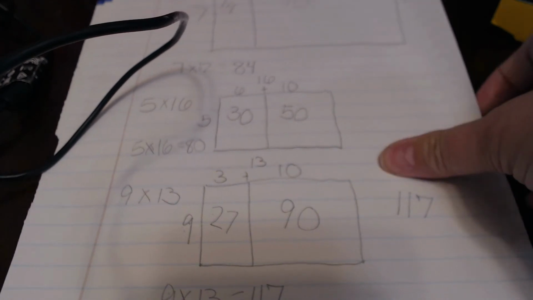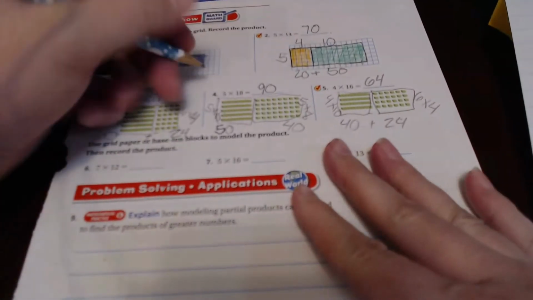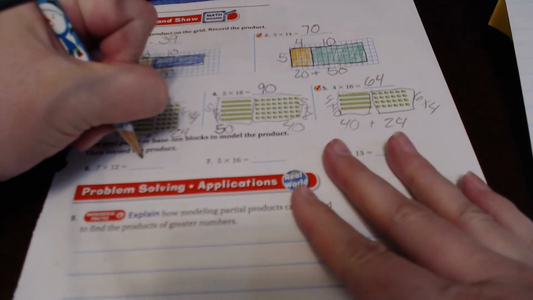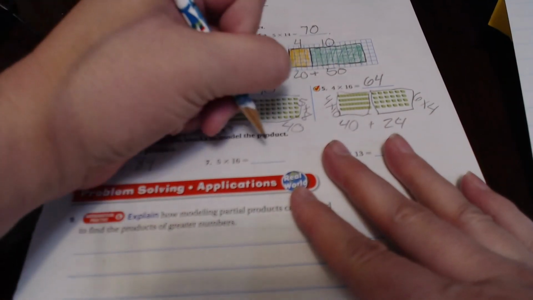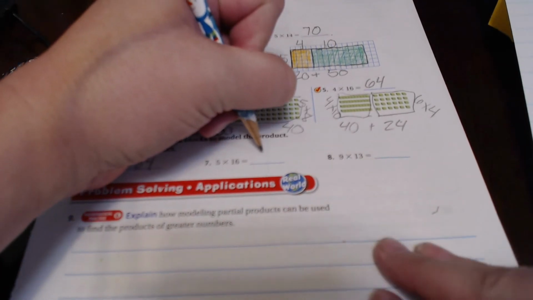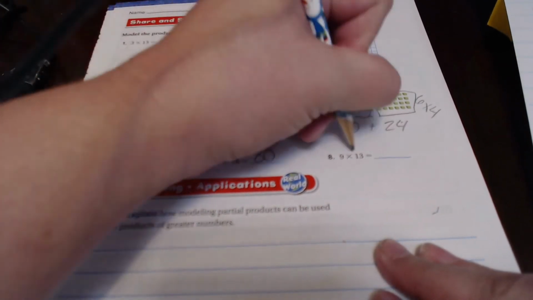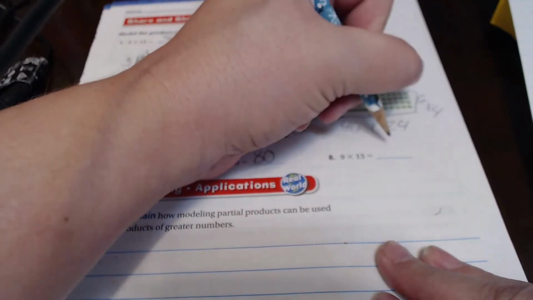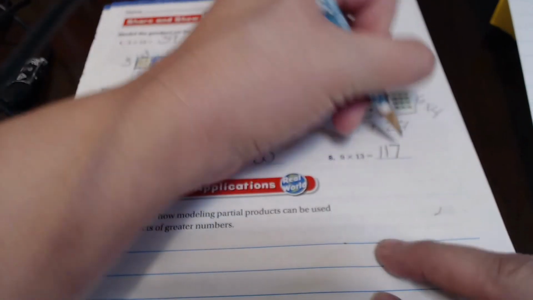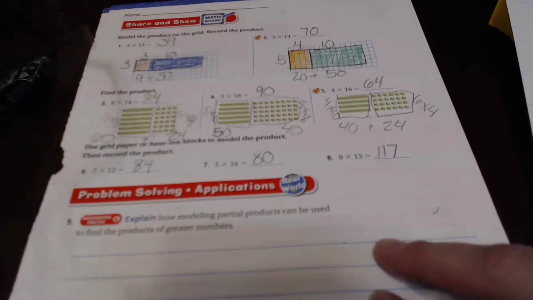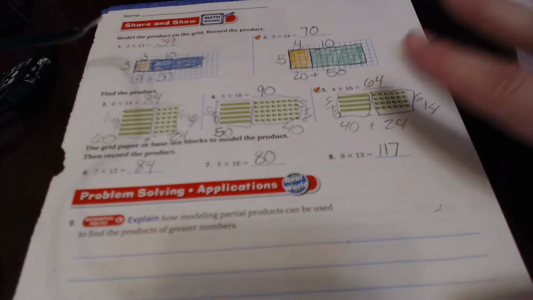All right, let's go back and put these answers on our page. 7 times 12 is 84. 5 times 16 is 80. 9 times 13 is 117. Problem solving. Let's see.